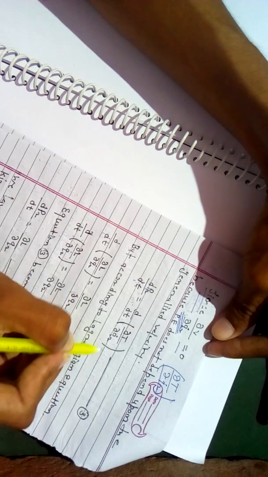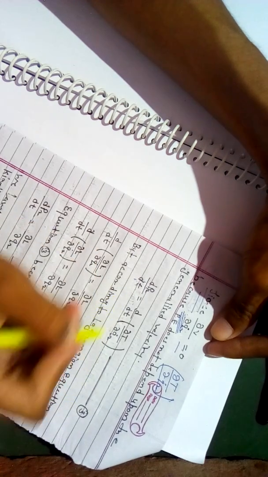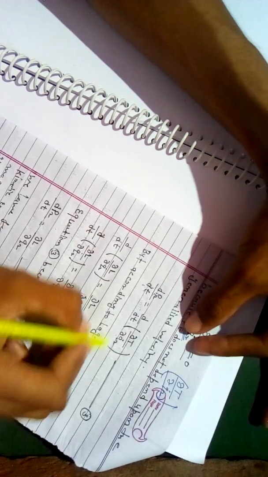This is the third equation, and the first equation has given this.